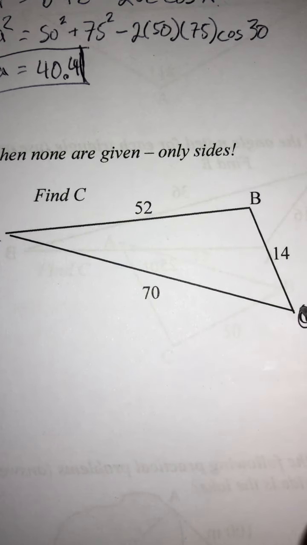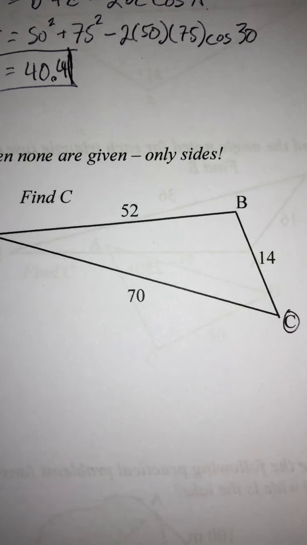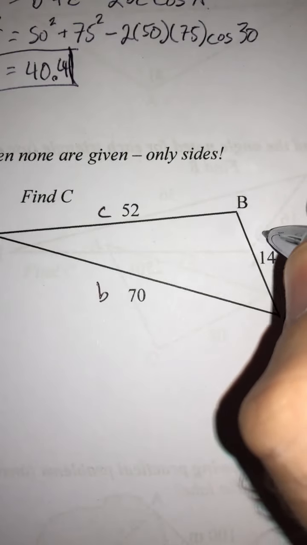So here we want to solve for C. So this side would be lowercase c, lowercase b, lowercase a.